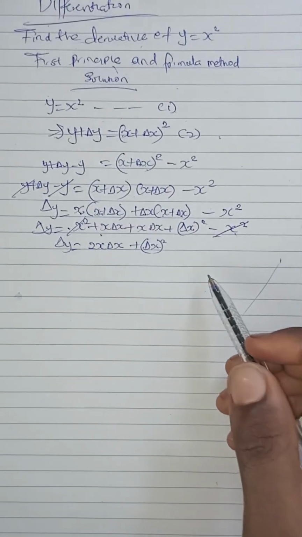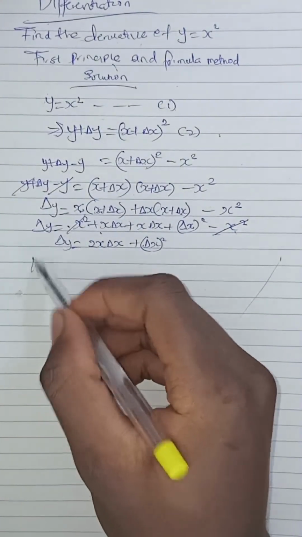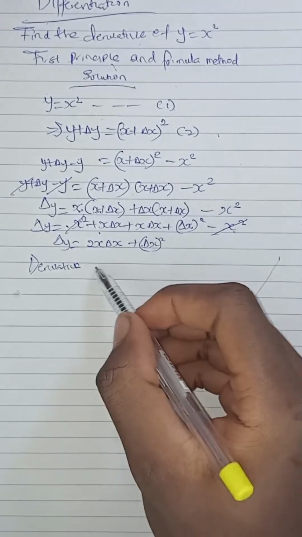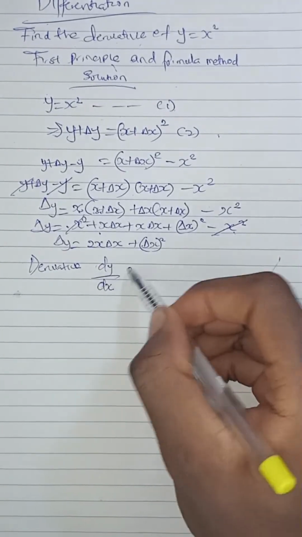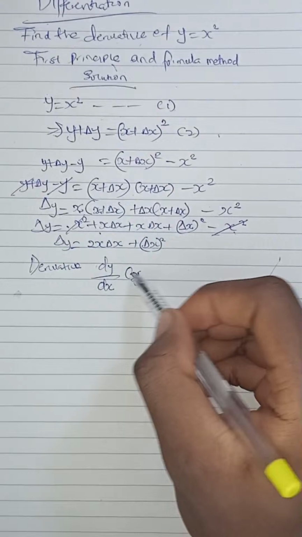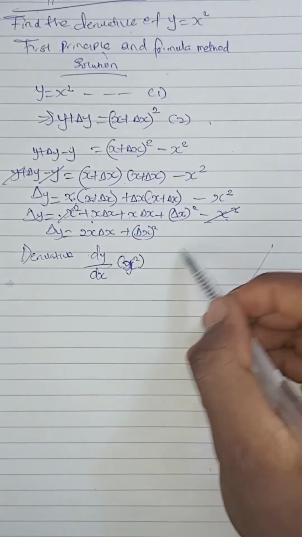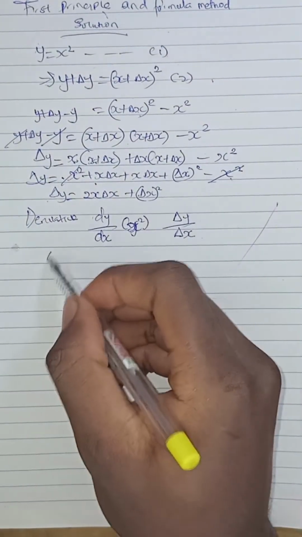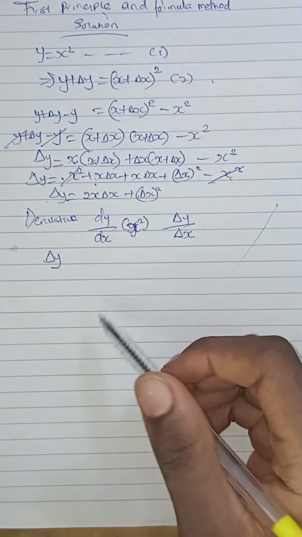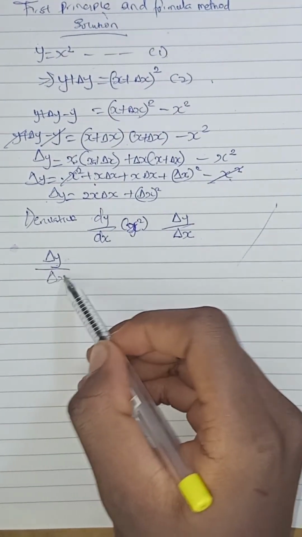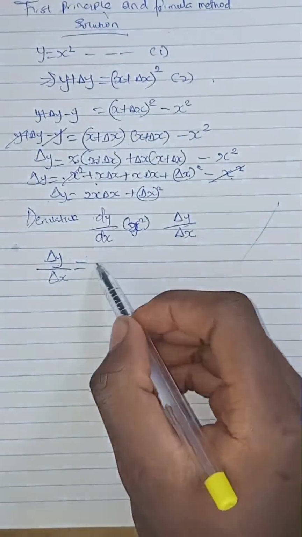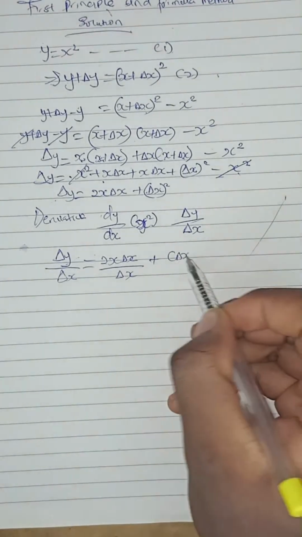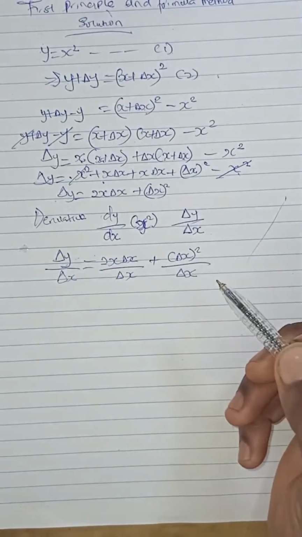Now, you are finding the derivative of the function. When they say derivative of a function, they are trying to say you should find the dy over dx of the function, in this case y is equal to x squared, or they are saying you should calculate the change in y in respect to change in x, delta y over delta x. Now if you have delta y here, what you do next is divide by delta x. If you divide by delta x, this will be equal to 2x delta x divided by delta x plus delta x squared divided by delta x, right?